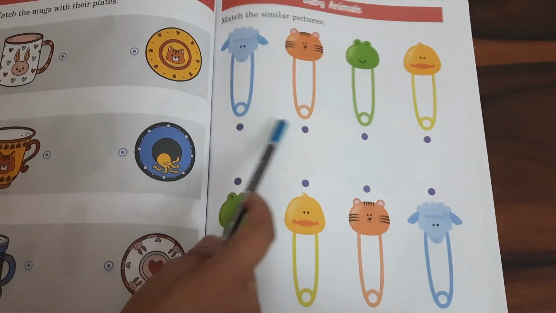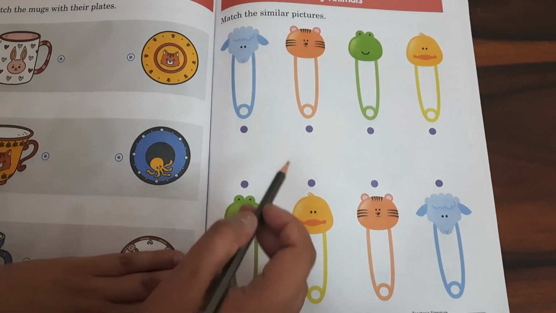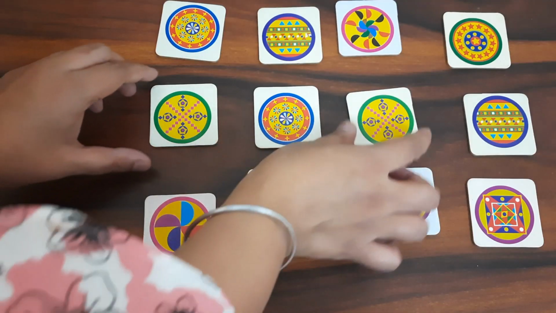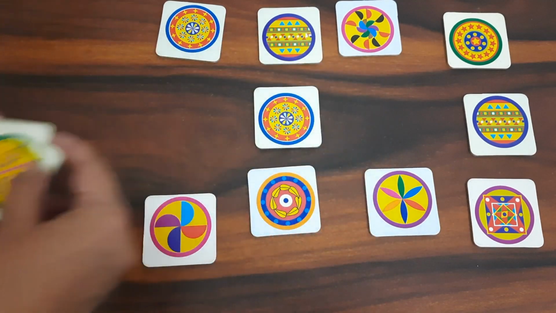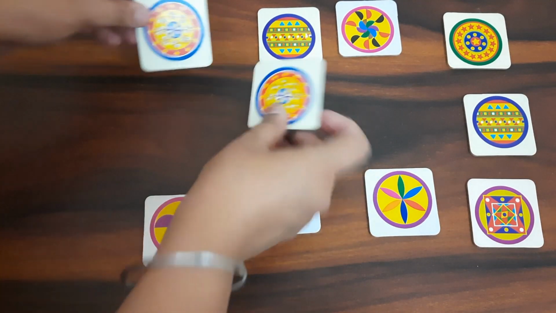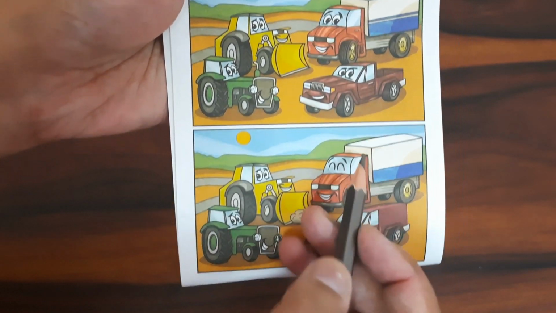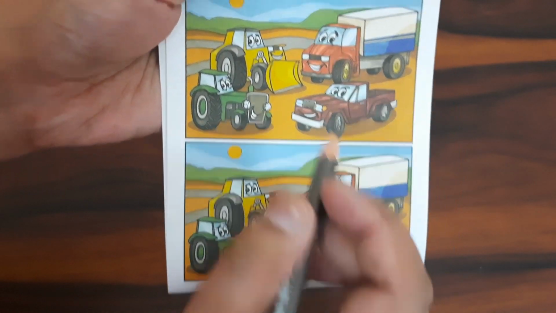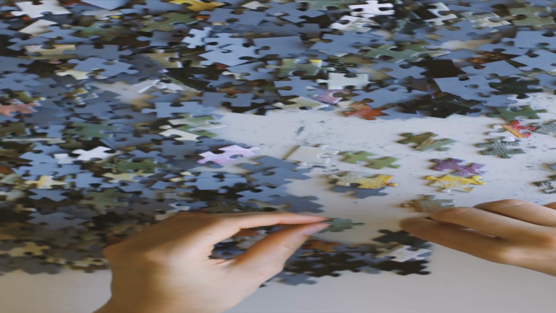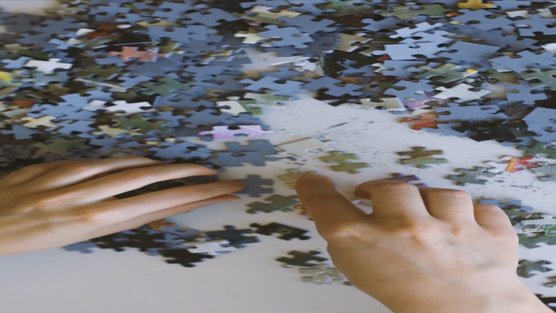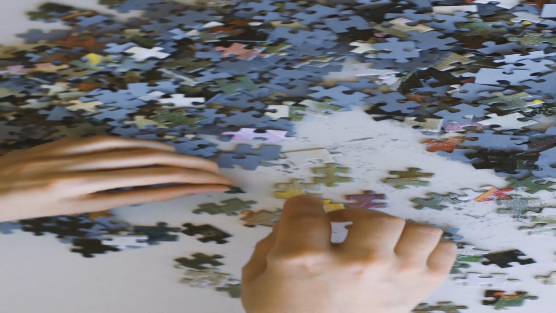Matching activities are an excellent form of visual perception, in which you match the cards or you show them one card and then they try to find it in an array, or simply trying to find difference between pictures. That also helps, so increasing the number of differences as you go. And finally, jigsaw puzzles are an excellent way in which you can keep increasing the number of pieces that they have to put together.